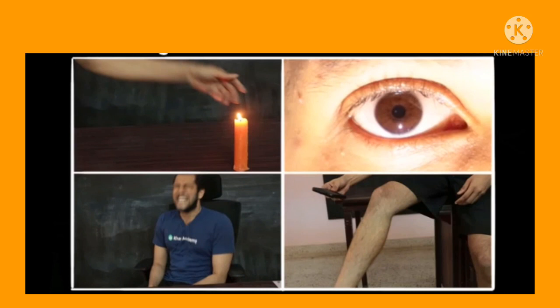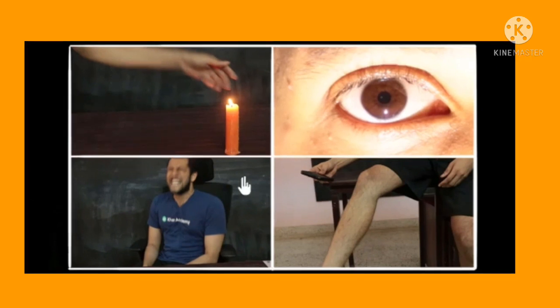So, stimulus refers to the changes in the environmental condition that are detected by receptors present in the body. Have you got it, children? So, what is a receptor?